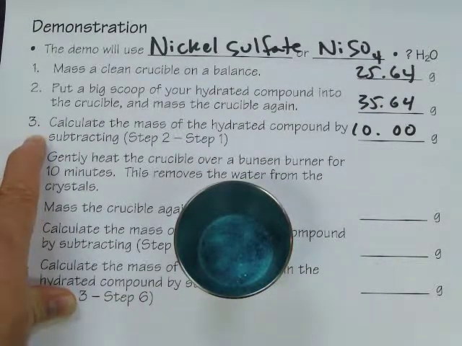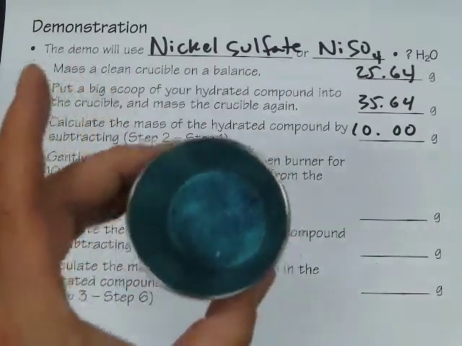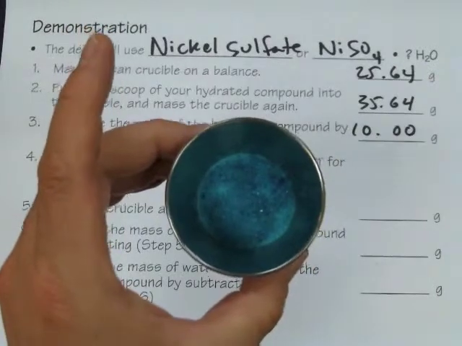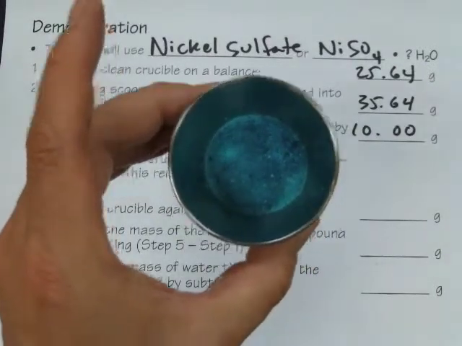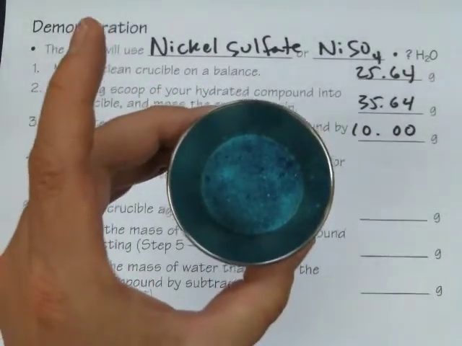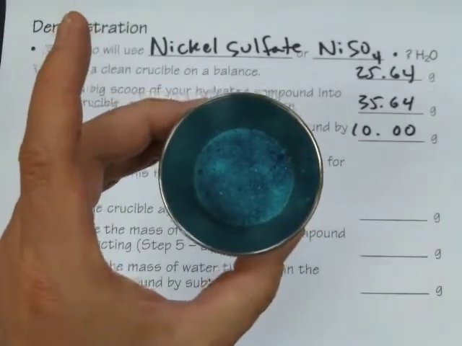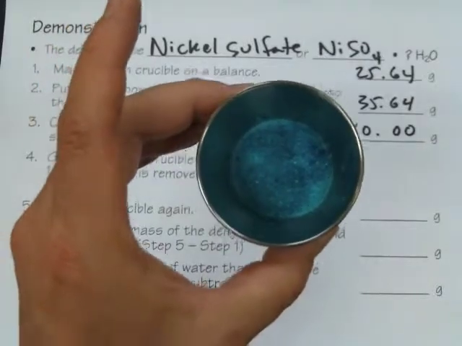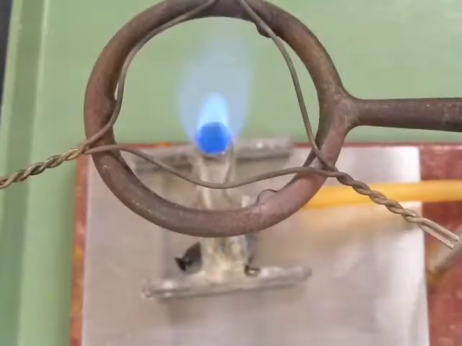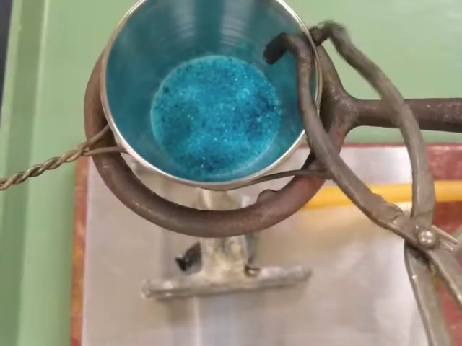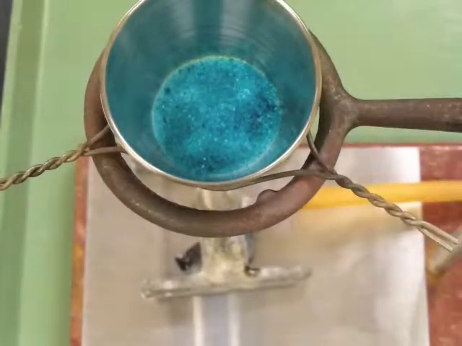When you do the lab, it probably won't be an exact number like that, but I chose that number for a reason. Then what we're going to do is we're going to take the substance and we're going to heat it over a flame, and that will make the water evaporate. Just like boiling water out of a pot, you can heat the water out of the compound. And then we can weigh it again to find out how much water was lost, and we can separate the compound that way.